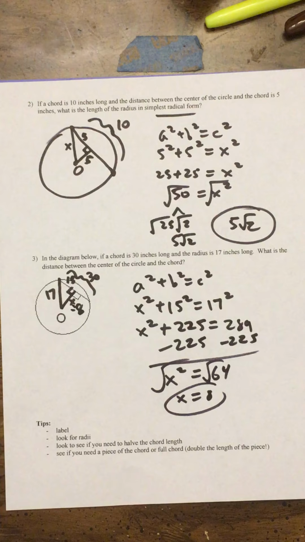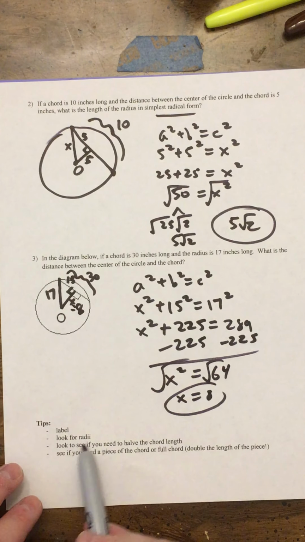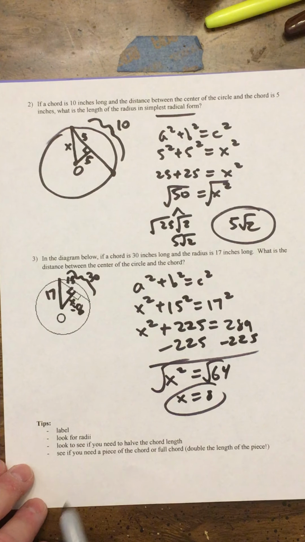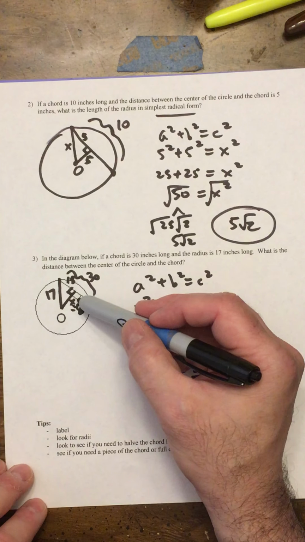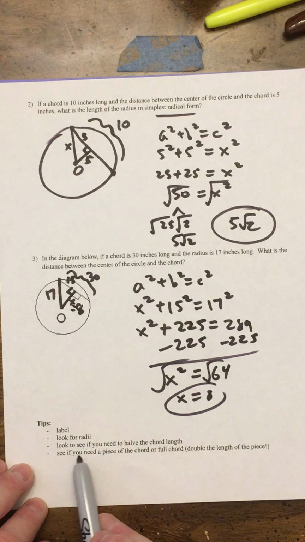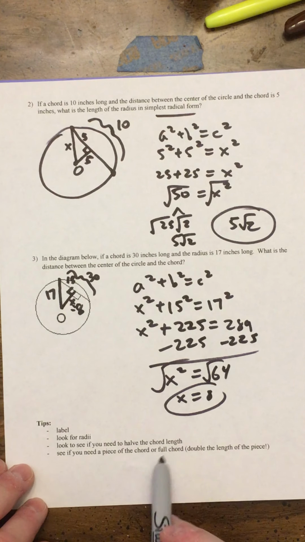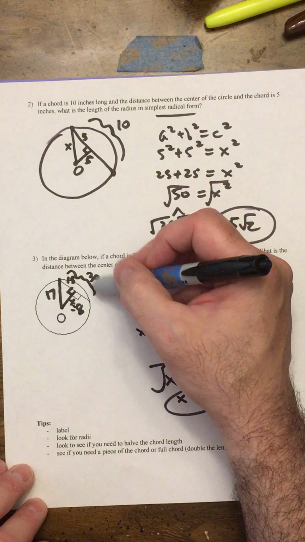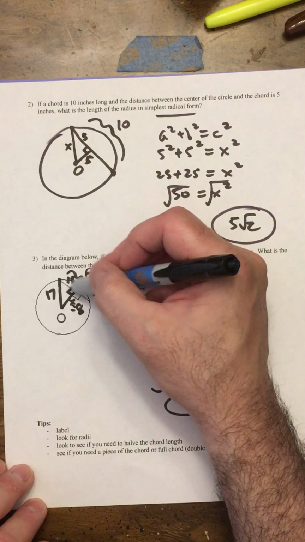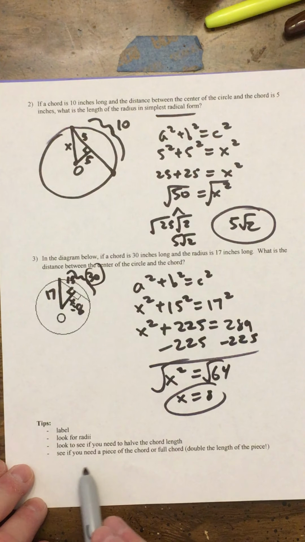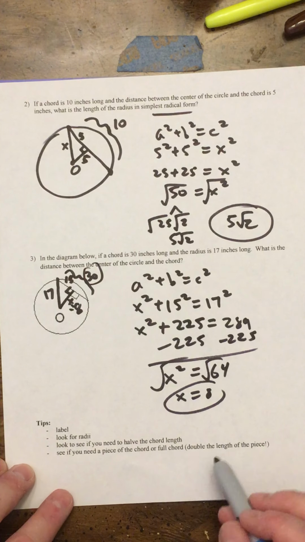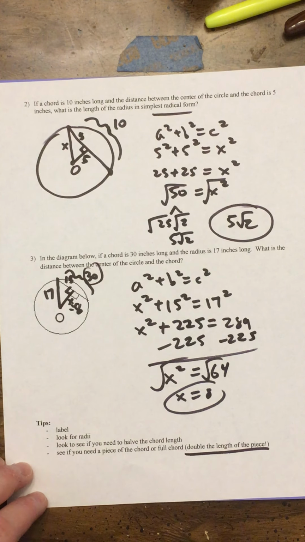Okay? So here are a couple of tips. Make sure you label everything with the appropriate numbers. Look for the radii. Make sure you put in the right angles where they belong. Look to see if you need to halve the chord length. Remember, in these two problems, I gave you the whole chord. We don't want to use that whole number in our Pythagorean theorem. We just want to use the half. See if you need a piece of the chord or the full chord, so double the length of the piece if you need to.